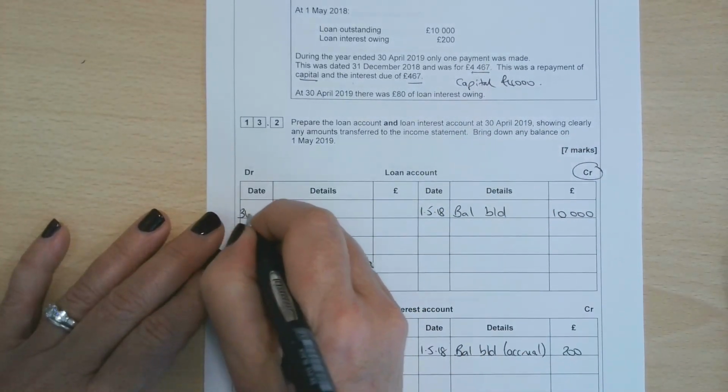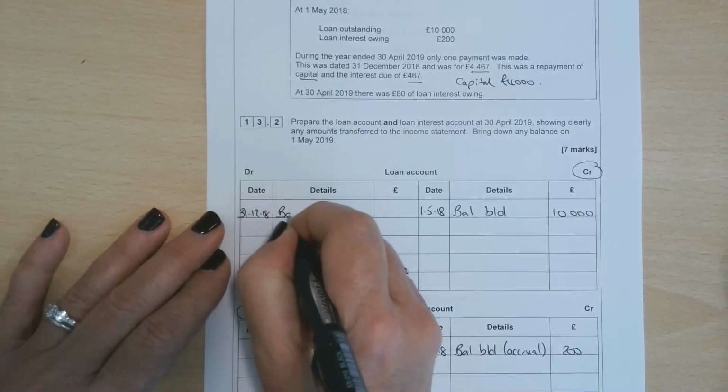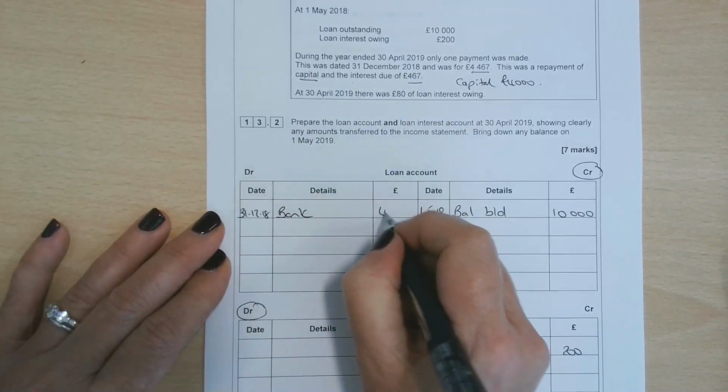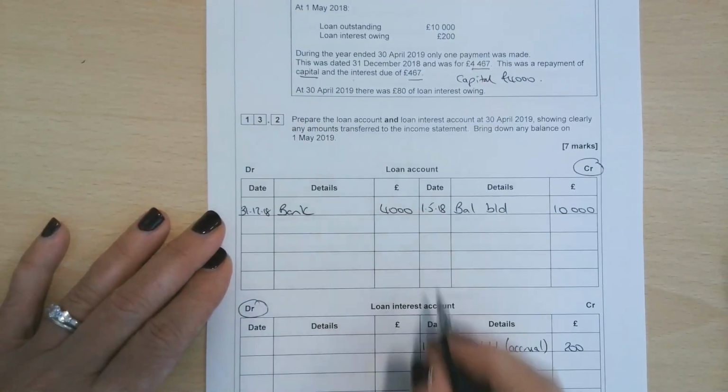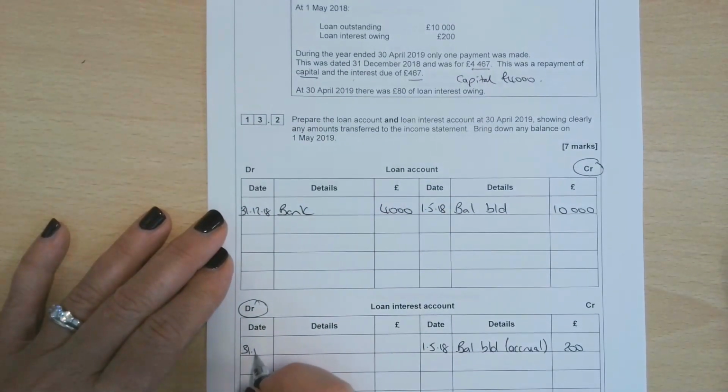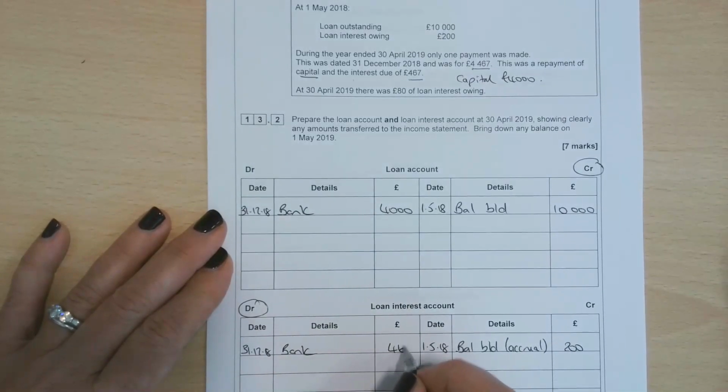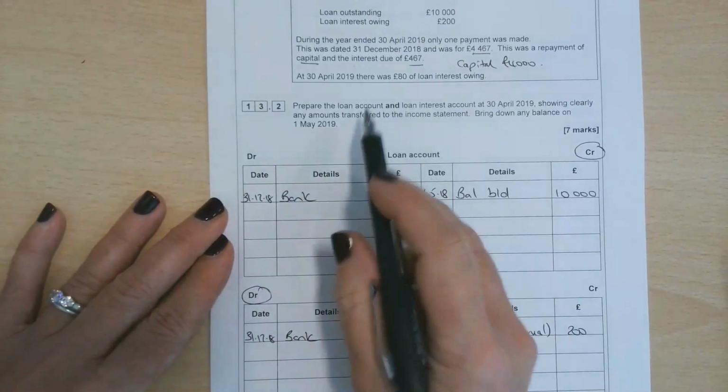So on the 31st of December 2018, I assume it's paid through the bank, or it doesn't tell us. We've paid off capital, so we've reduced the amount of the loan by £4,000, and we've also paid the interest due. So again, put the bank there, £467.